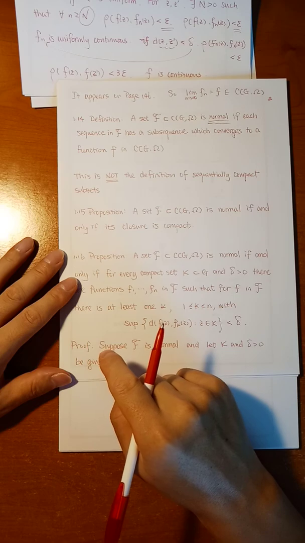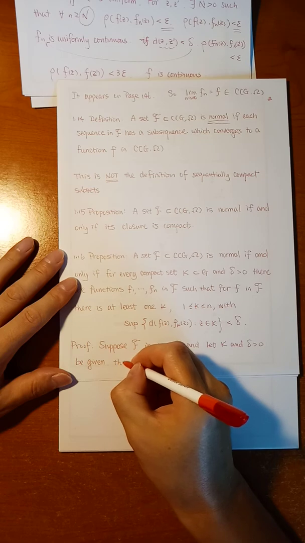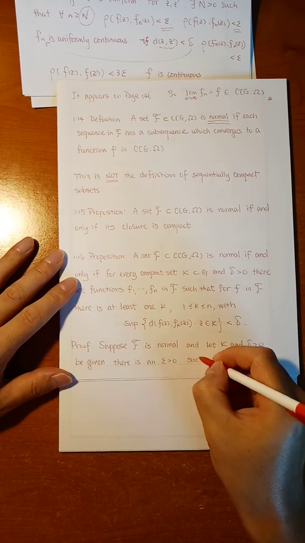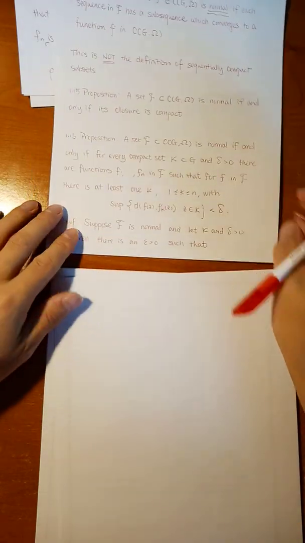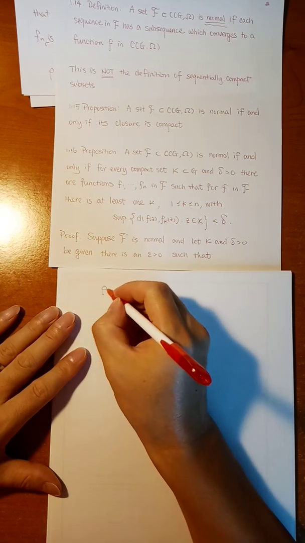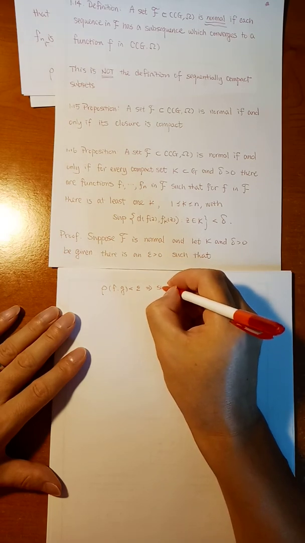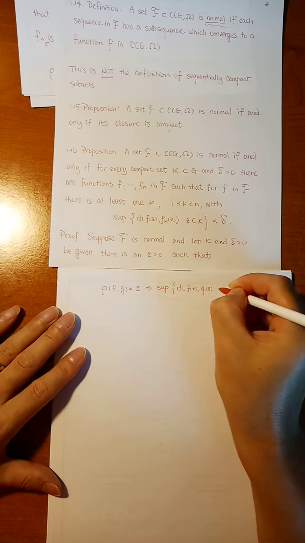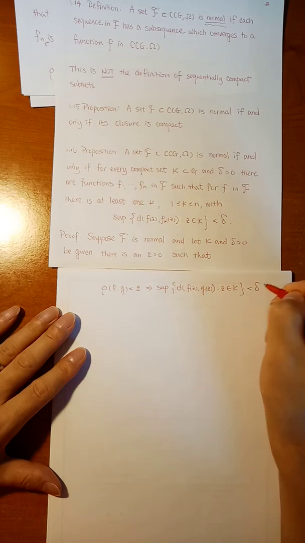Okay, so whenever you have a K and a delta, there is an epsilon greater than 0 such that, by lemma 1.7, whenever the distance between f and g is less than epsilon, it will imply the supremum of the distance between f(z) and g(z), z in K, is less than delta.